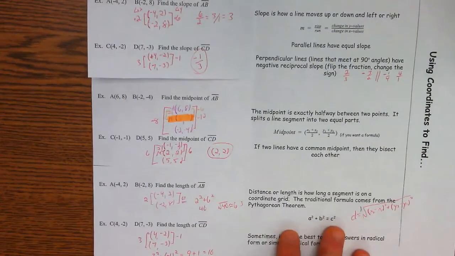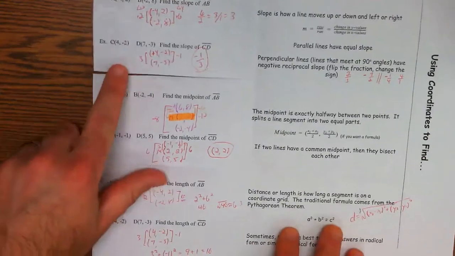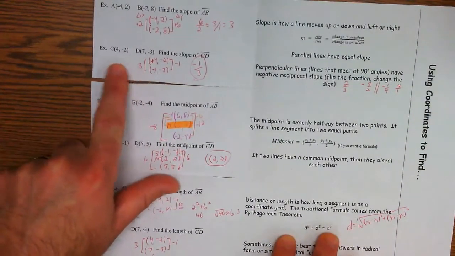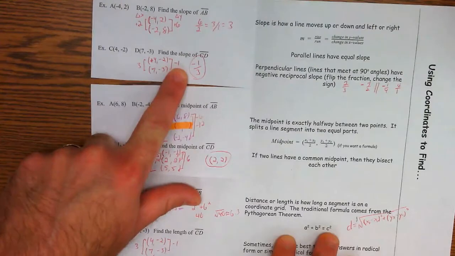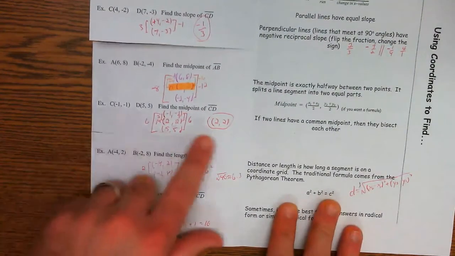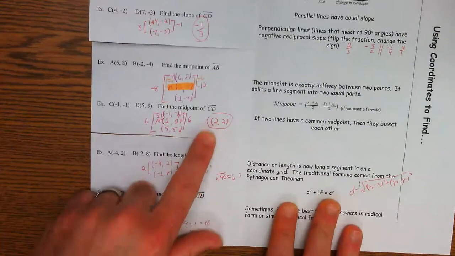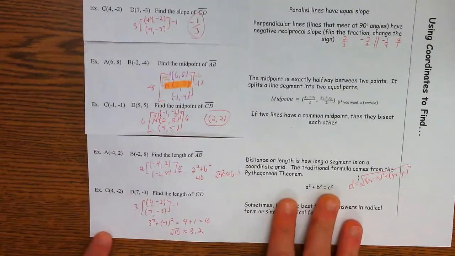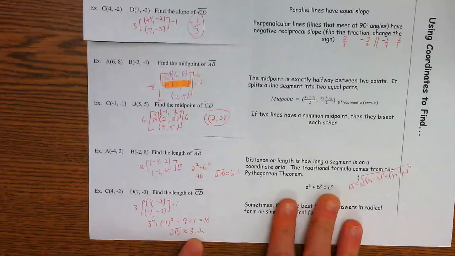All right, so here are the examples that I hope you worked through. For the slope between C and D, I got negative 1/3. For the midpoint between C and D, I got 2, 2. And then for the length down here, I got about 3.2.